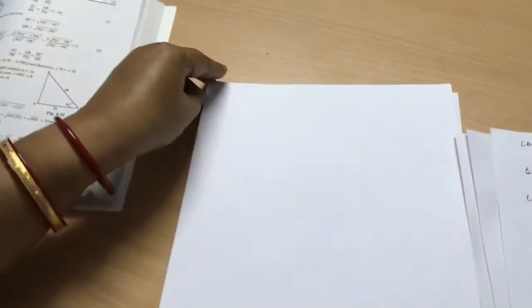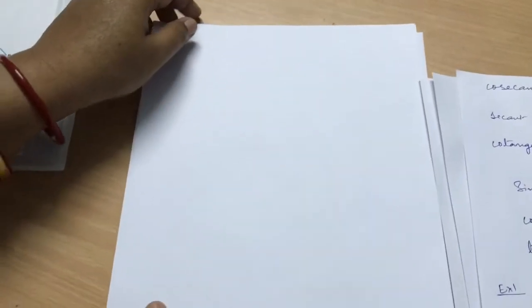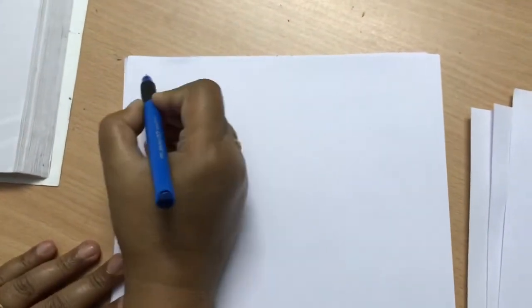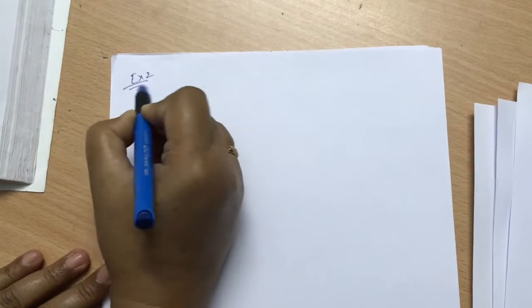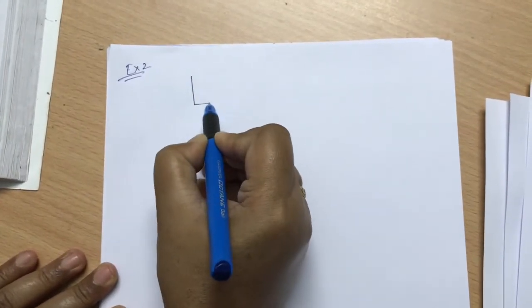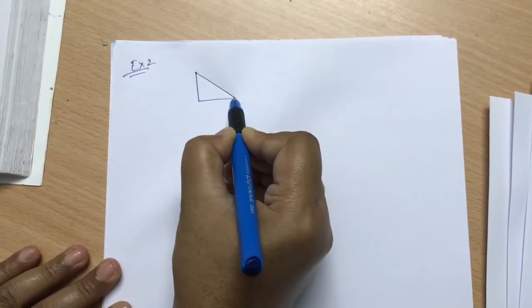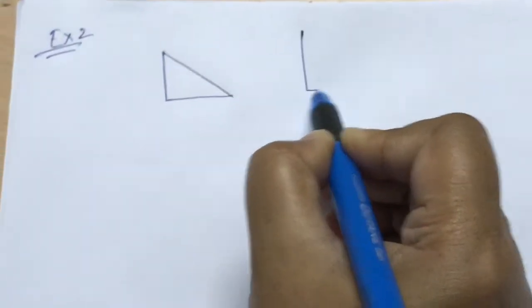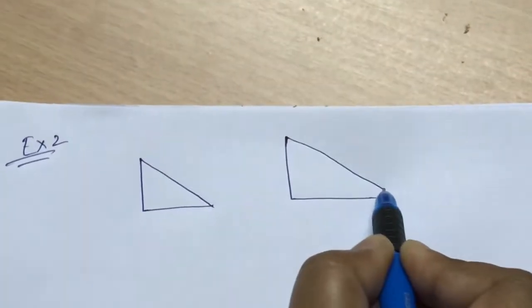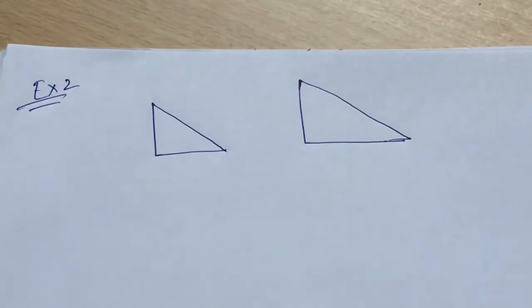This is example 2. You have two triangles over here. These are the two triangles.